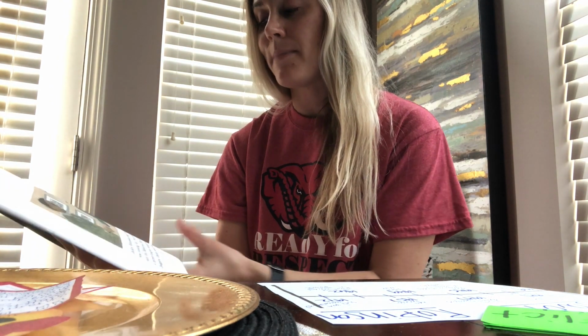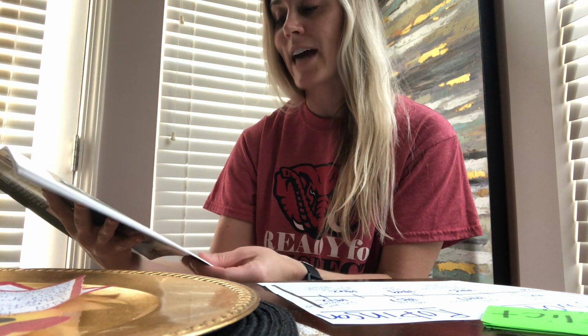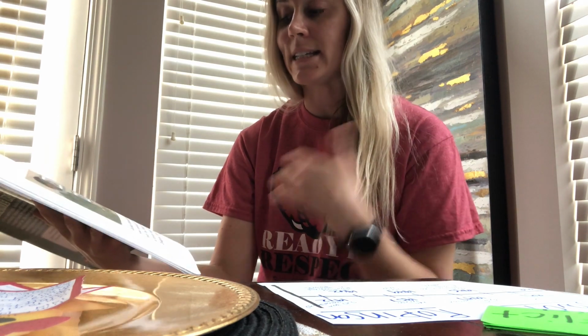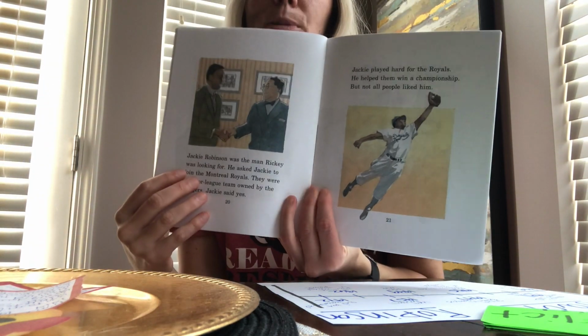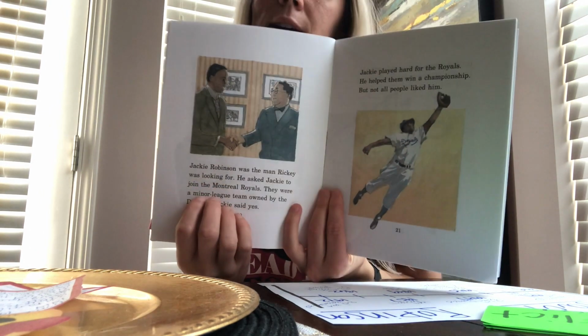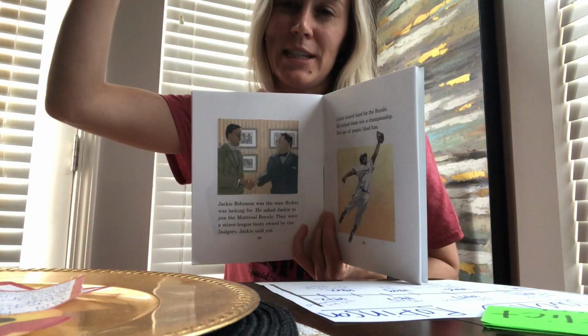Jackie Robinson was the man Rickey was looking for. He asked Jackie to join the Montreal Royals. They were a minor league team owned by the Dodgers. Jackie said yes. So before starting in the major leagues, he agreed to play for the team's minor league. It's like a step before you get to the major leagues.